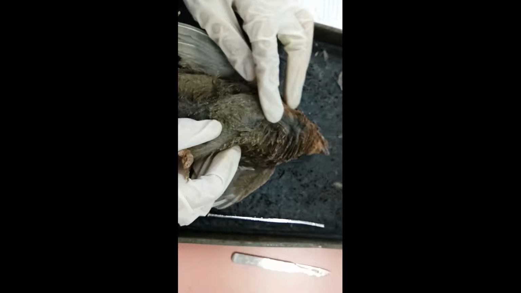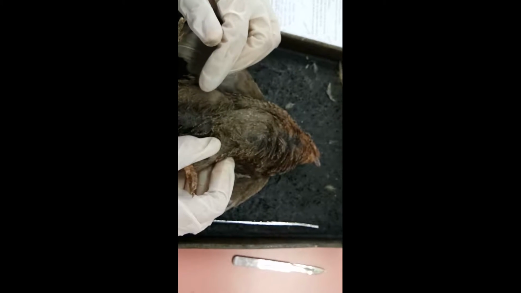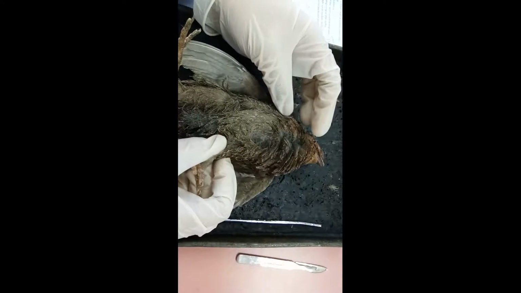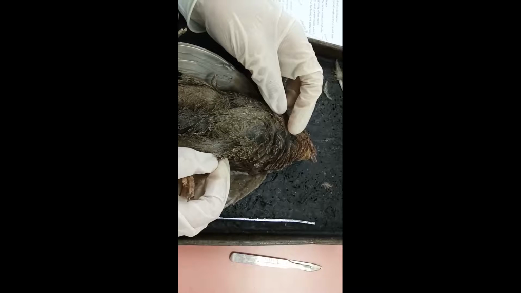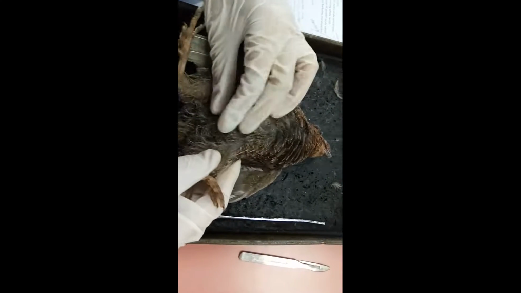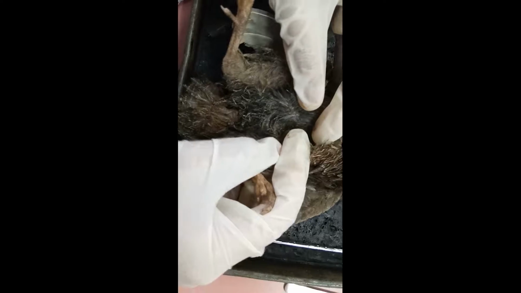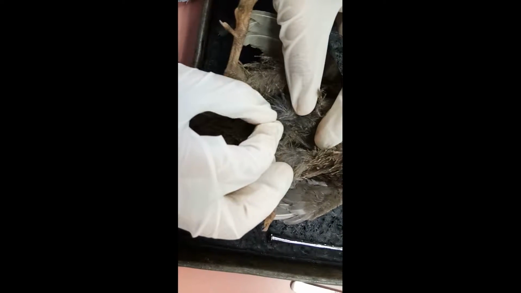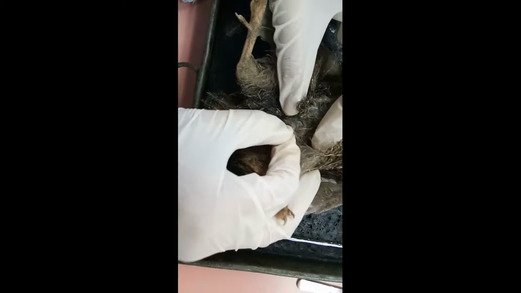For the filoplumes, they are small hair-like structures, vaneless and found underneath the contour feathers of the body. Filoplumes are usually found beneath, in the lower part of the bird. Like this.